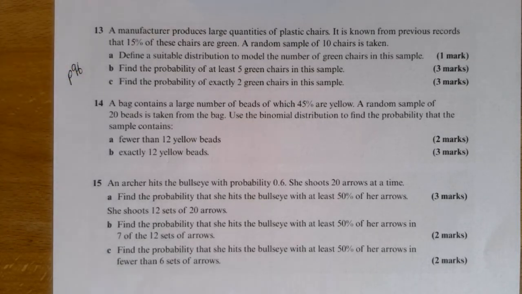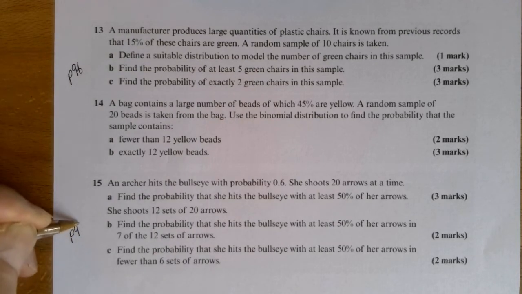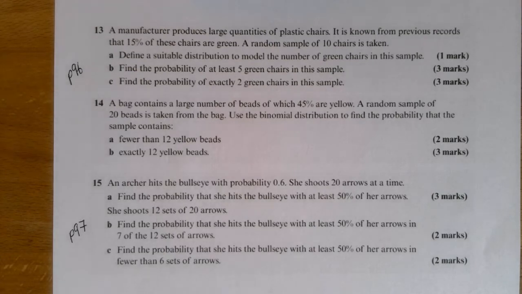I'm not going to go through them. I'm sort of hoping that you'll be able to do that. The last question I want to go through is question 15, which is actually the first one on page 97. It's the last one in the exercise, and it's the only example in the book of a problem I refer to as a binomial within another binomial. These tend to be quite popular exam questions.